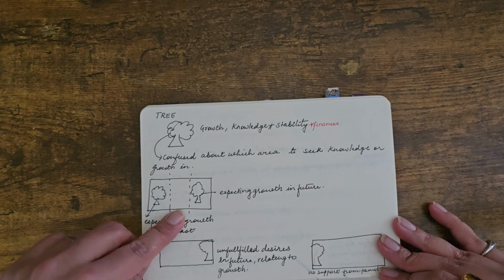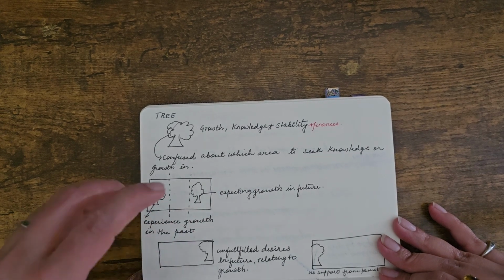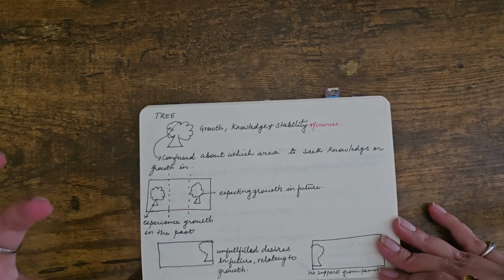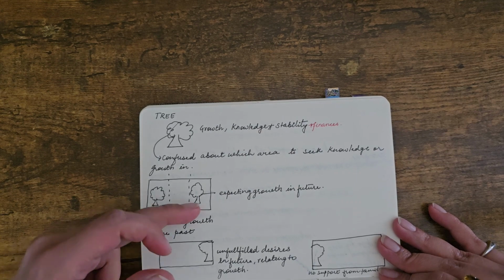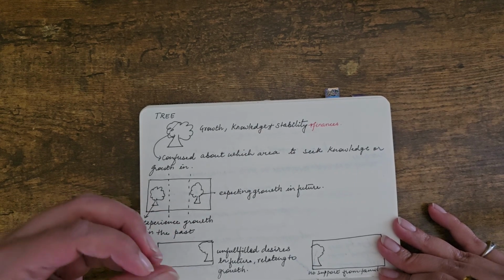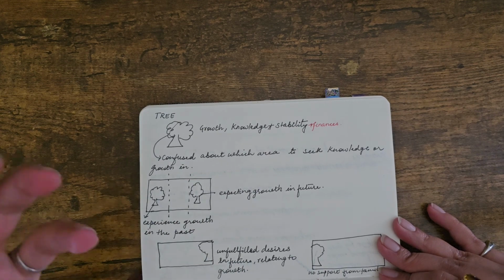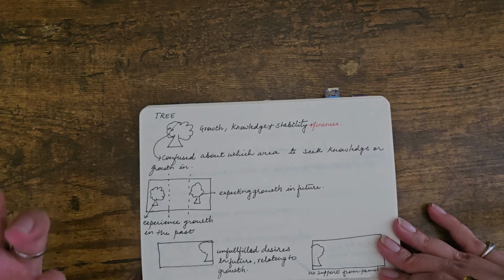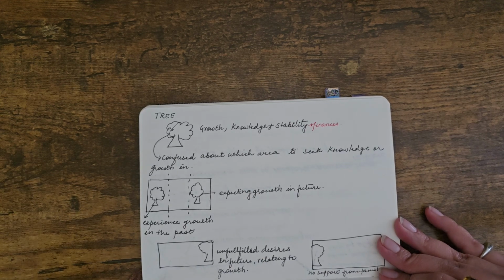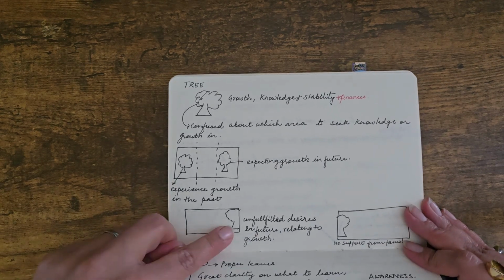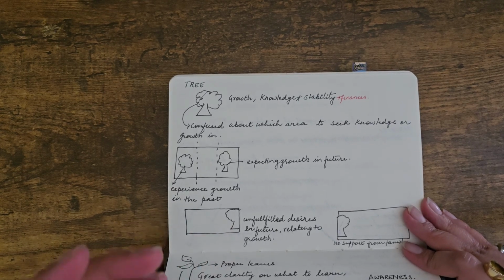I tend to see that more students who are going to universities, they tend to draw a lot of trees in the present and future. So they are optimistic about the area that they are seeking knowledge in. They see better job prospects for themselves in future. Again, that's their belief. Half tree means they have unfulfilled desire.